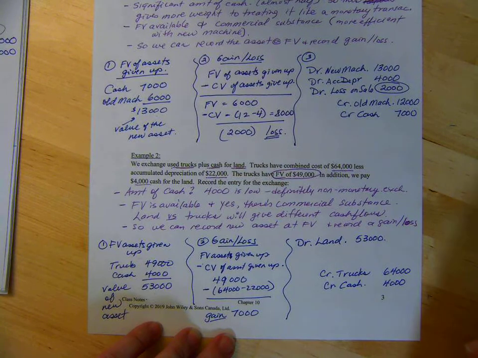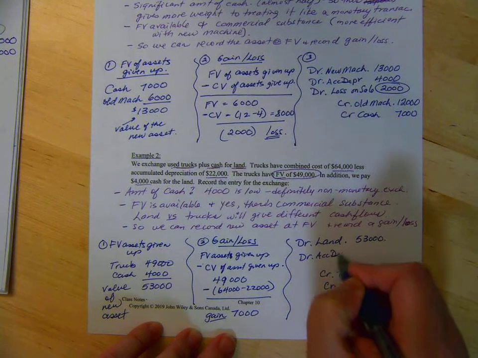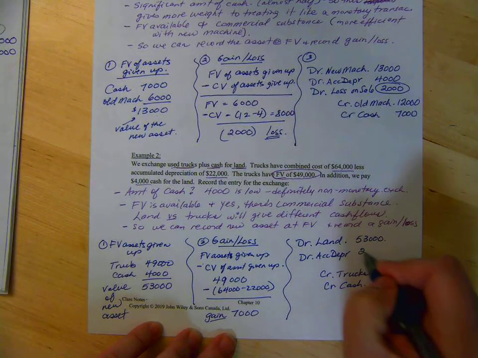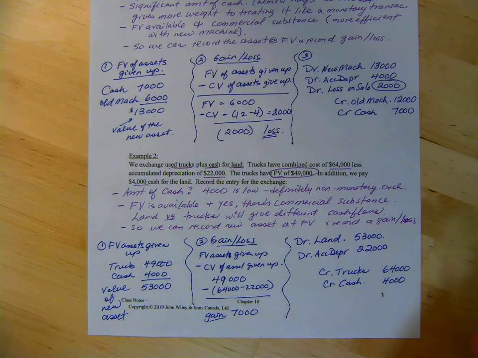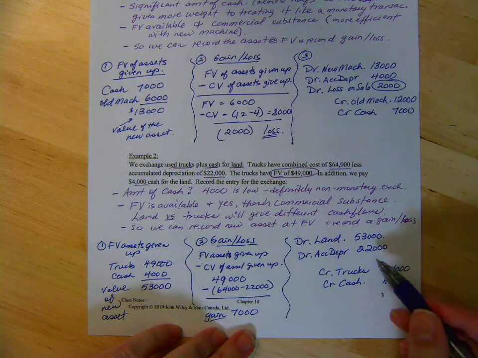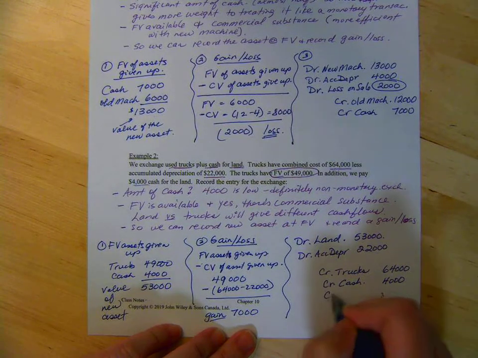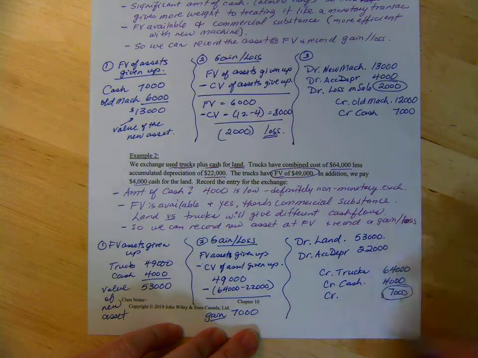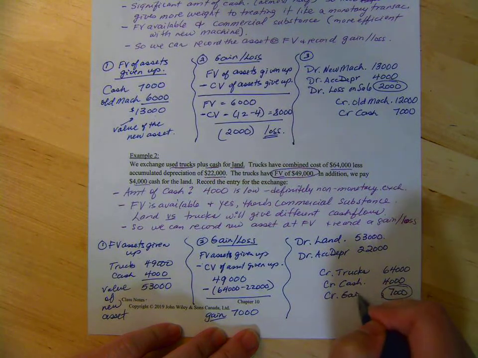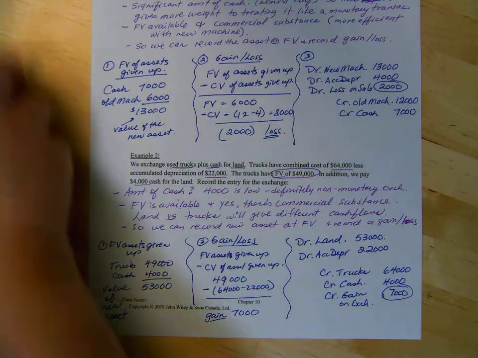What do I have to close? Accumulated depreciation on the truck, which is 22,000. Okay, so what should we be short? A credit of 7,000, and are we? Sure. I can't do math in my head when I'm recording. Too stressful. So 7,000, and that's going to be your gain on exchange or sale or disposal or whatever.